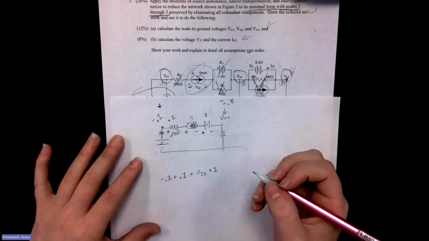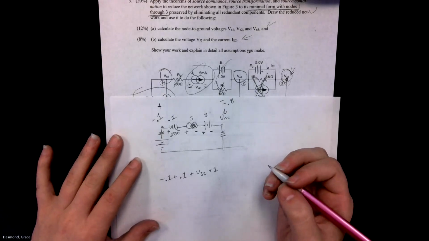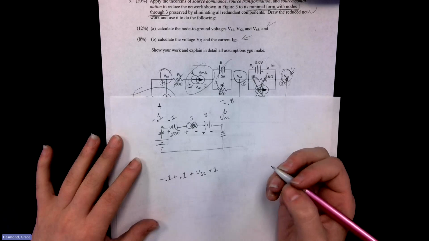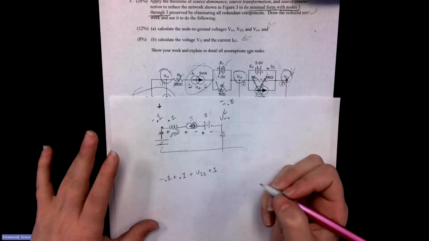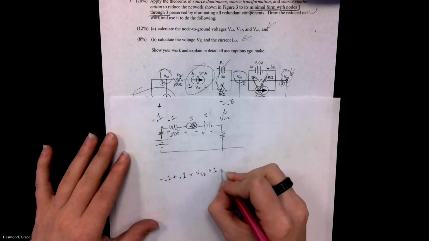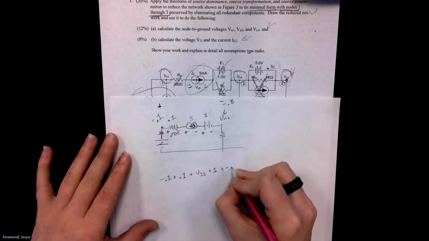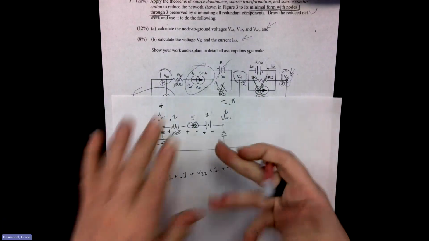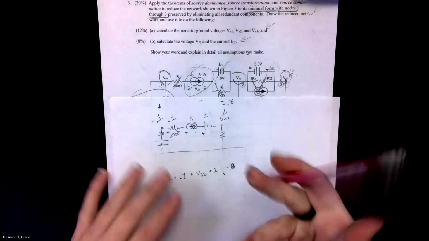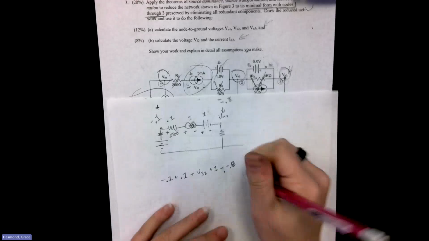Actually, yeah, wait, -0.8. Or we could just put plus -0.8 and then equals 0. Plus, no, minus -0.8.